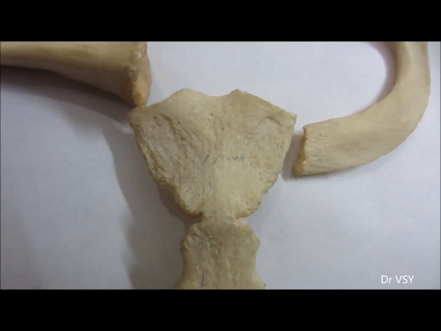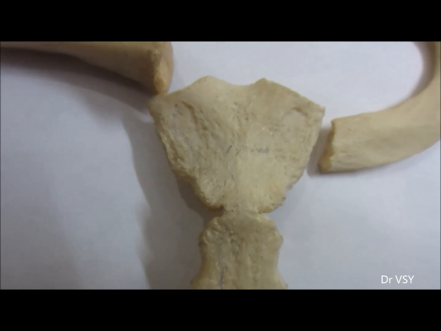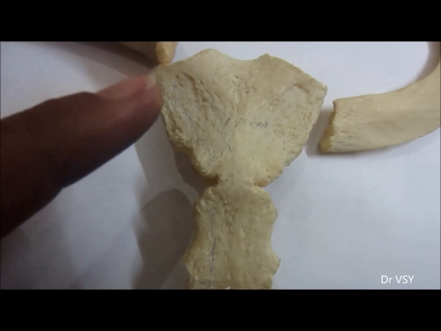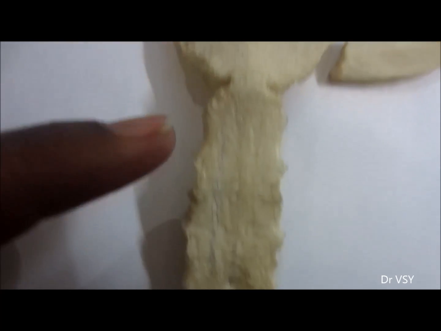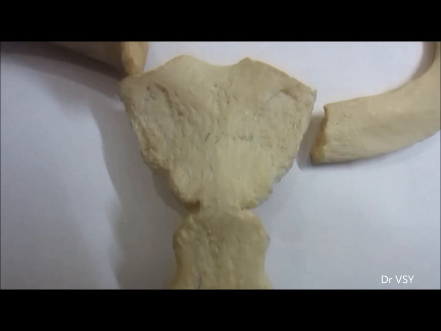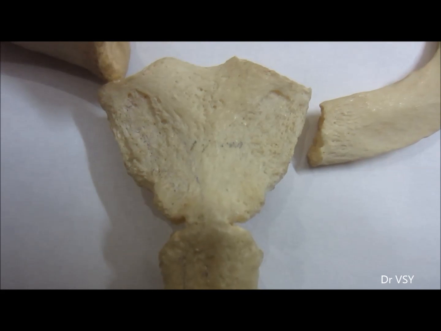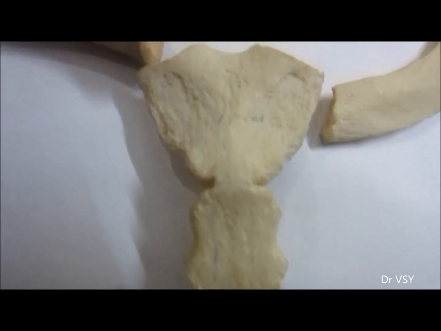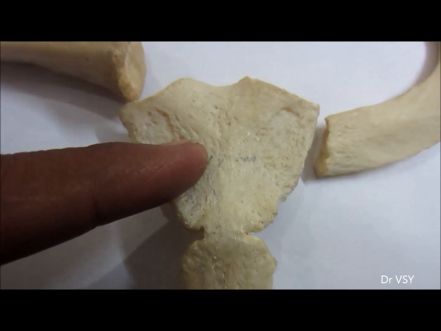Let us discuss the sternum. The sternum is divided into three parts: manubrium, body, and xiphoid process. The sternum is 17 cm long.